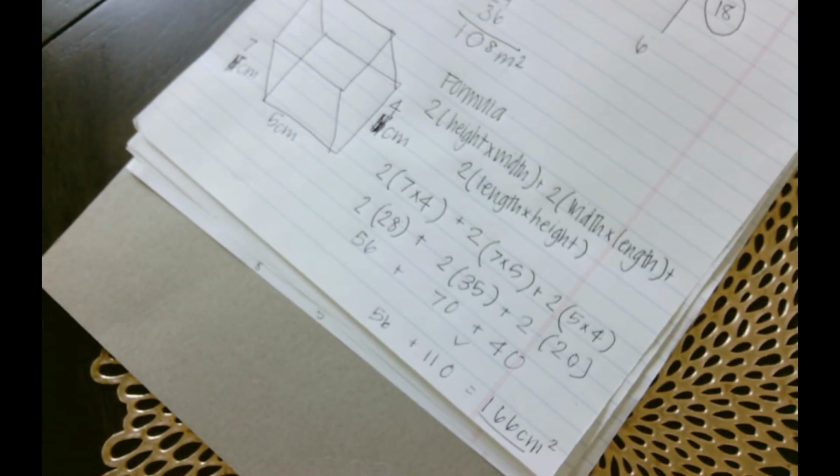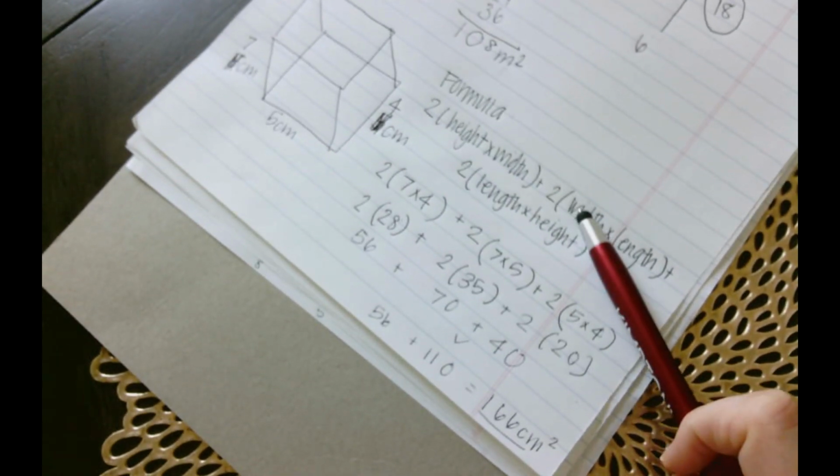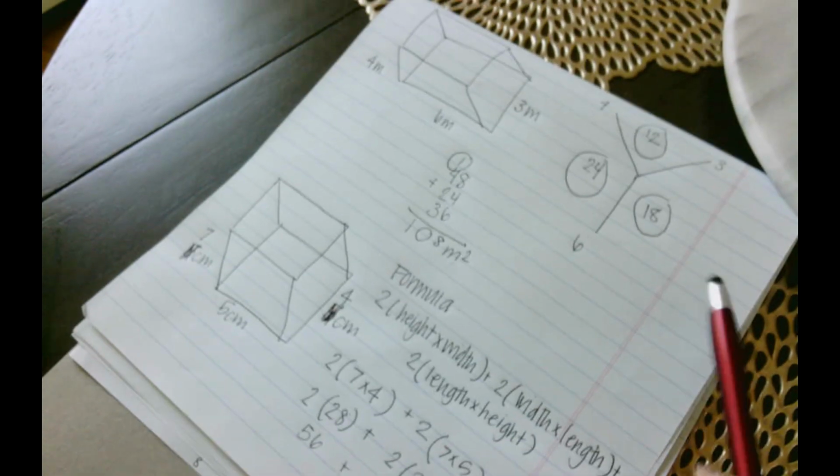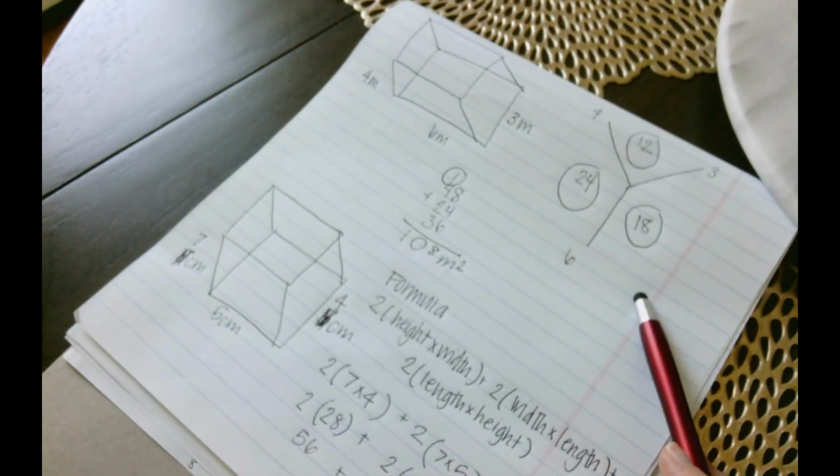You can use this formula to help you. Honestly, I think this Y method is much easier.